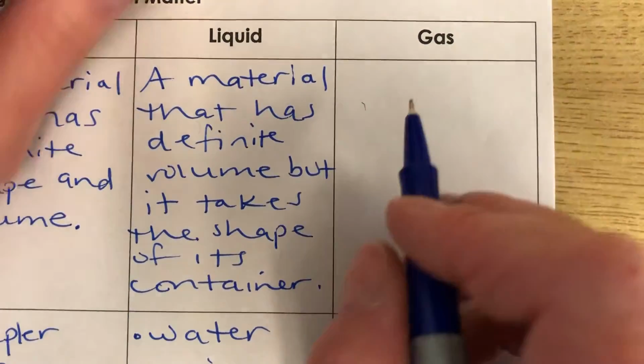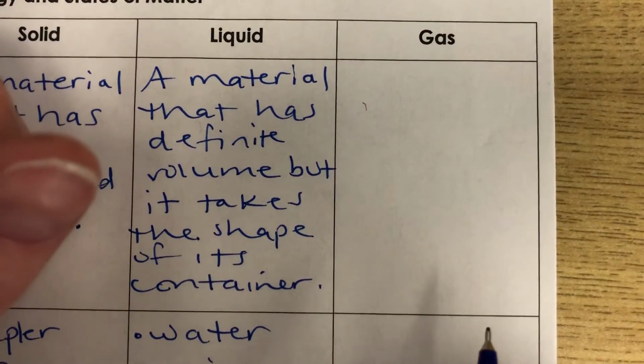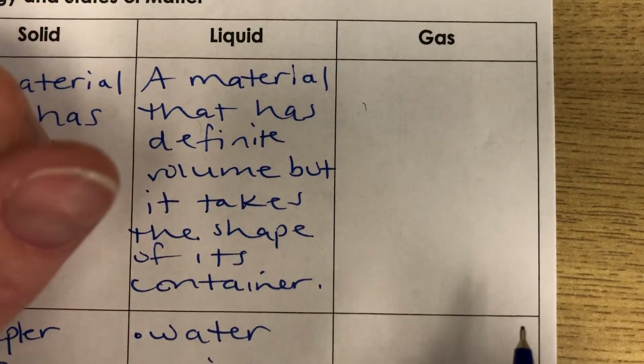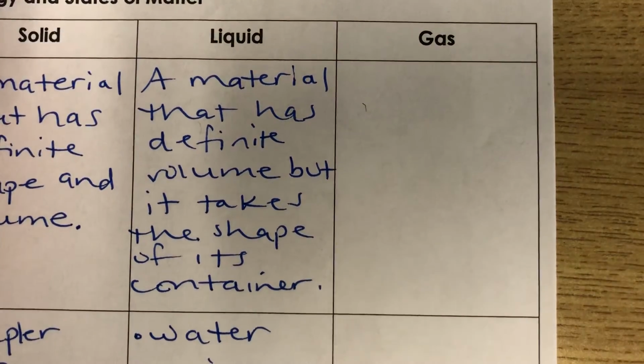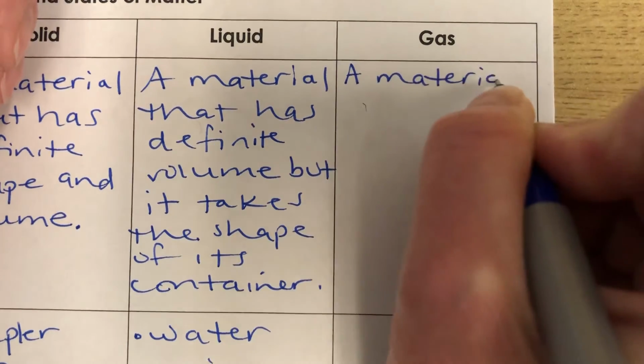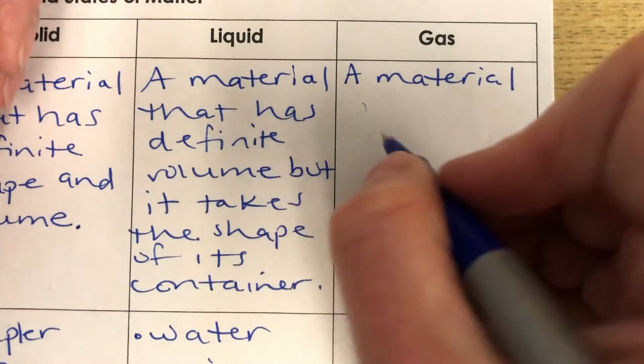Okay, so gas. A gas is a material with no definite shape or volume, okay? You can't see what the shape of it is, and it's kind of invisible, so very difficult. So a material with no definite shape or volume.